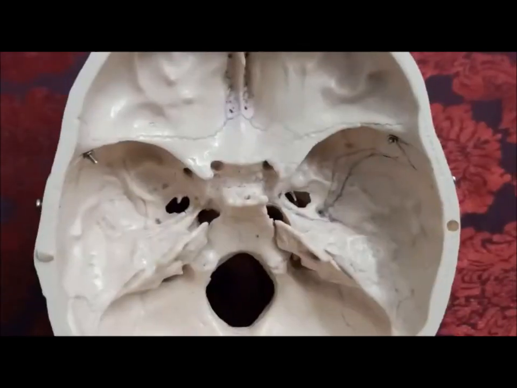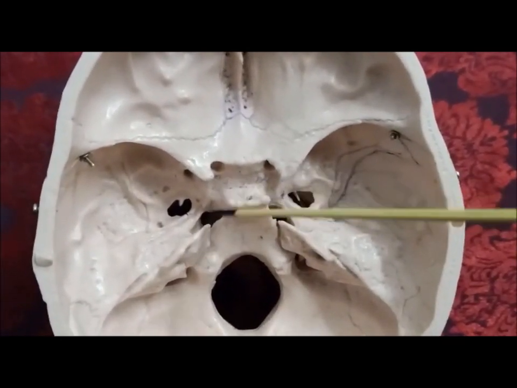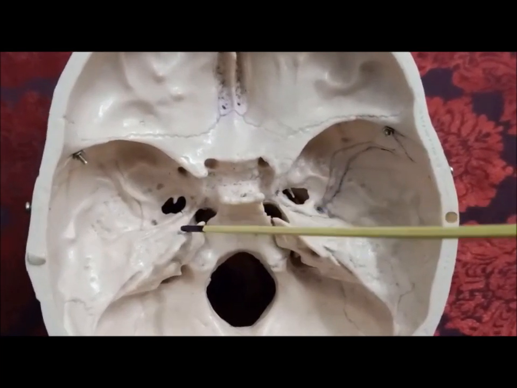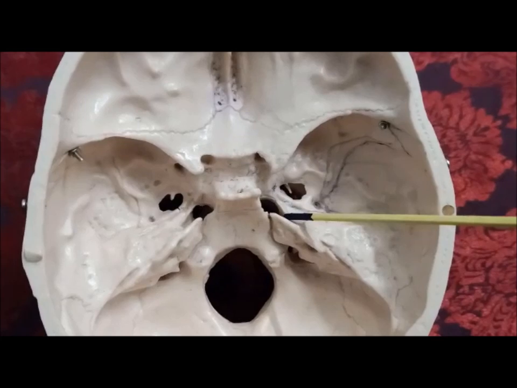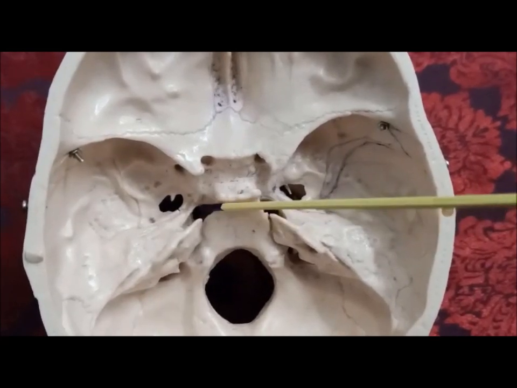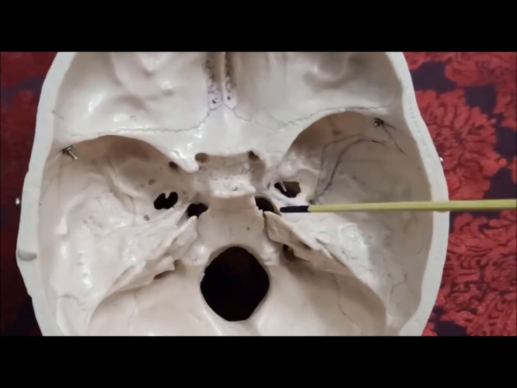Okay. Now coming to another foramen, which is called foramen lacerum. Why has the name been given as such? Because the margins of this foramen are irregular, giving it a lacerated appearance. And what are its boundaries?